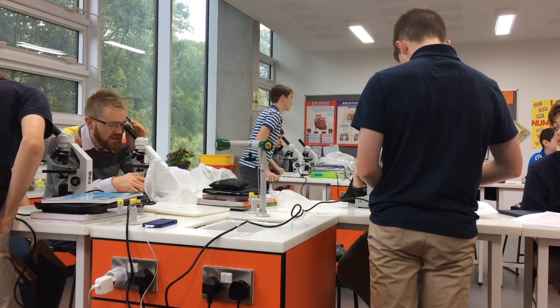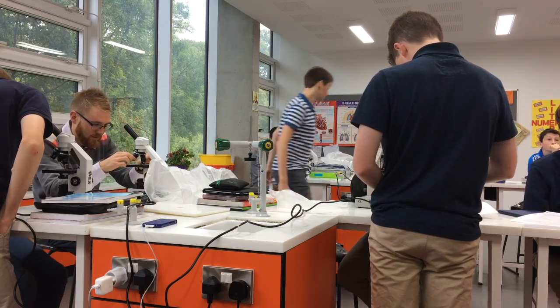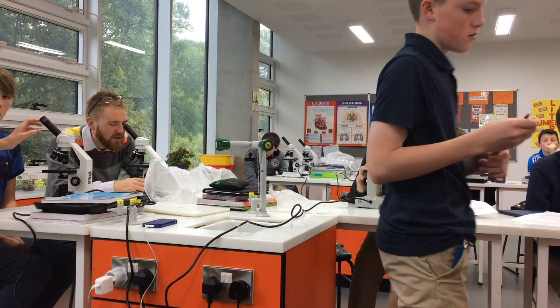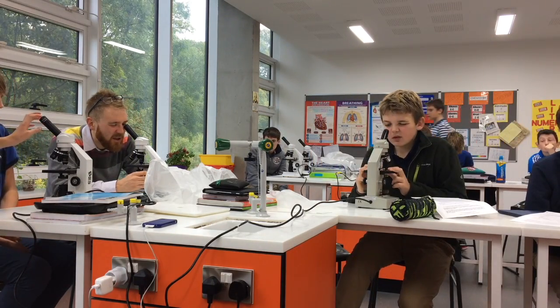Okay, I got some good chloroplast here in my one as well. I use the moss. You should be using the moss. Get the moss. In groups of two, someone should have the moss used.